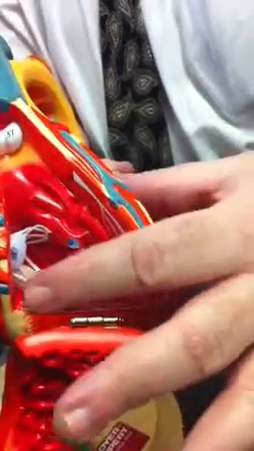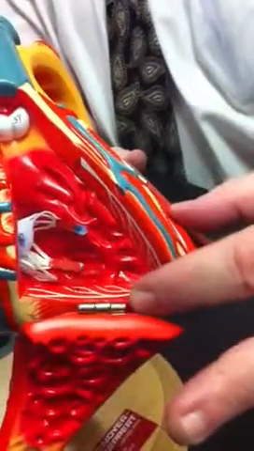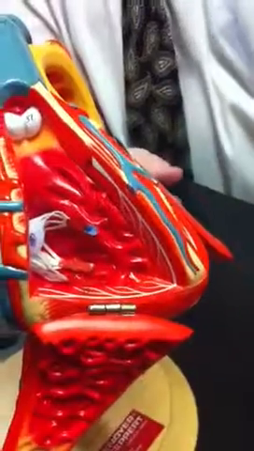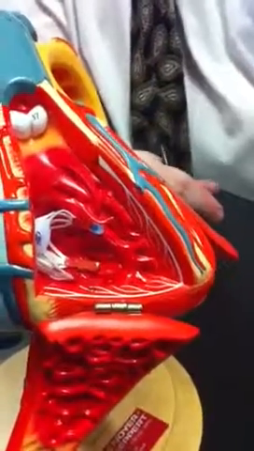Now we see these branches continuing into the lateral walls of the ventricles. What are they called now? Those are Purkinje fibers. That's it.